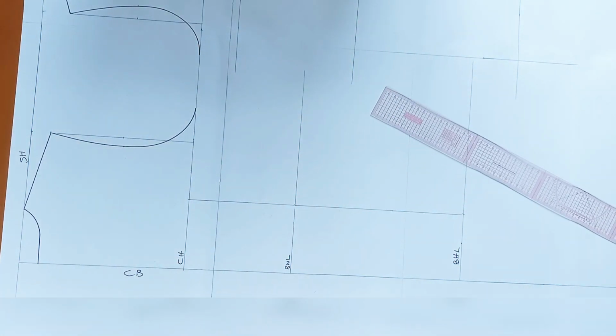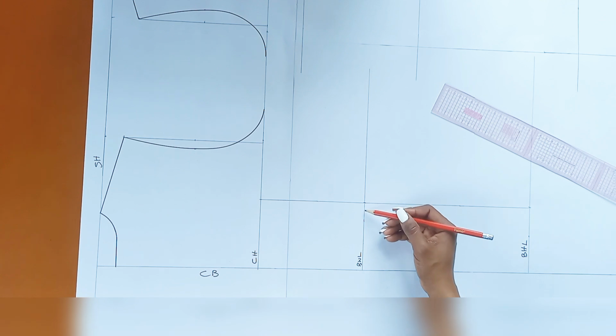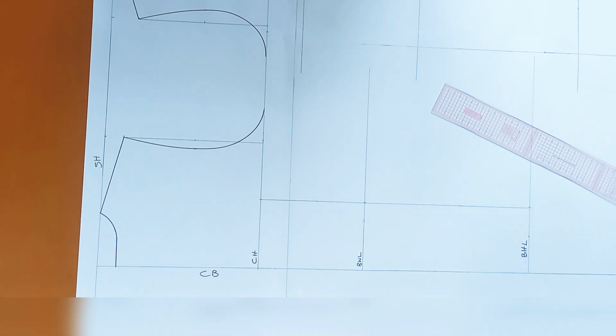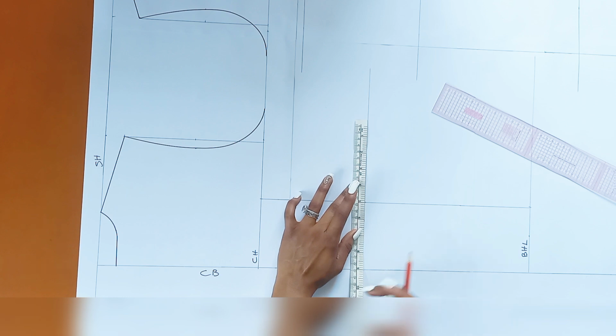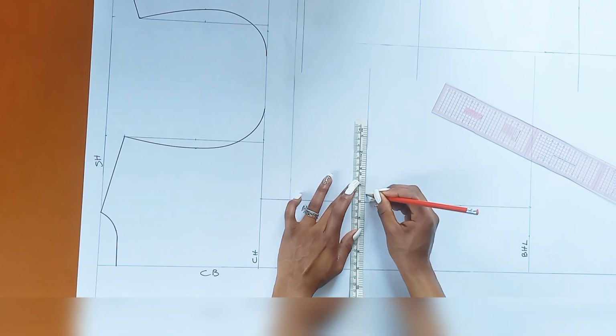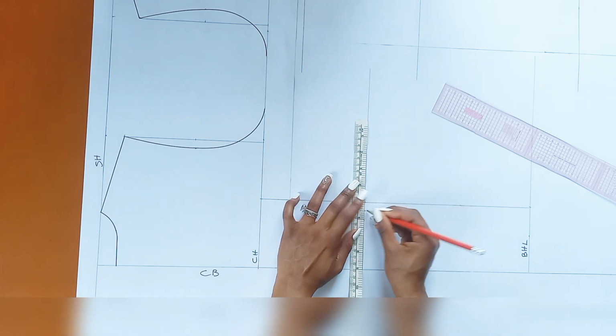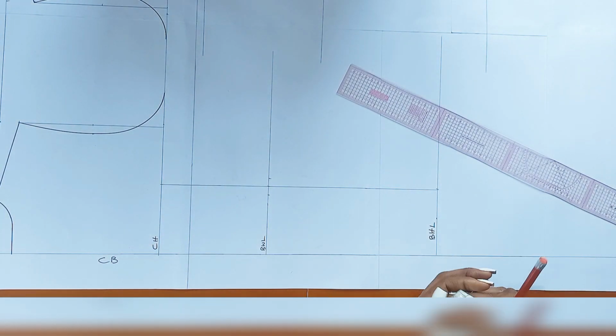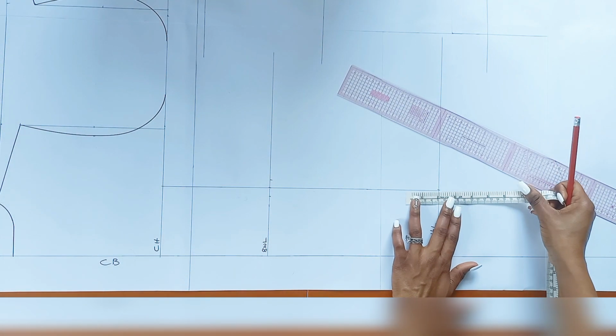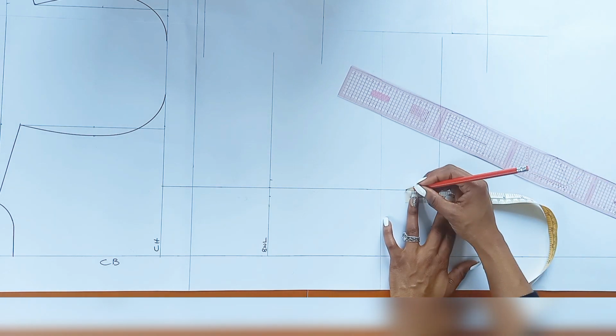So now to make my darts on this back waistline, I'm going to be moving away by half of an inch on both sides. So I've got half of an inch here and half of an inch on this side. Then on the back hip line, I'm also going to be coming up by 2 inches. So here we have 2 inches.